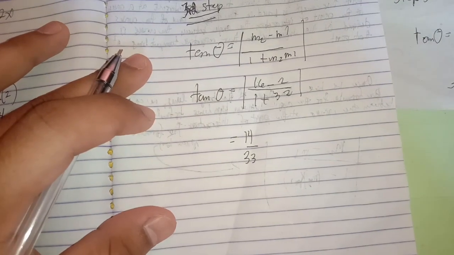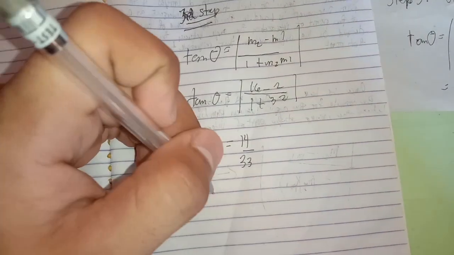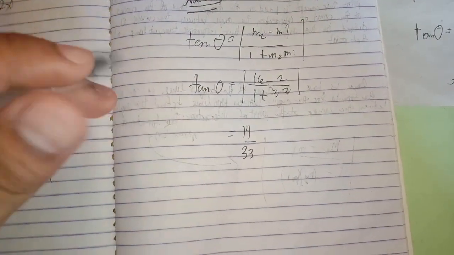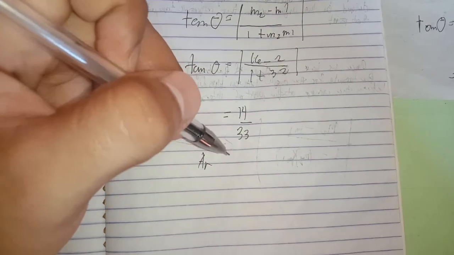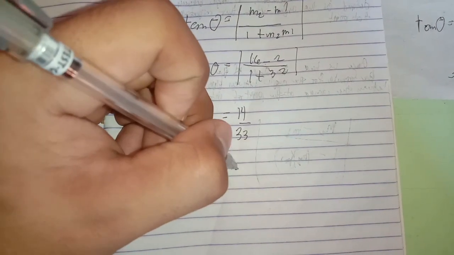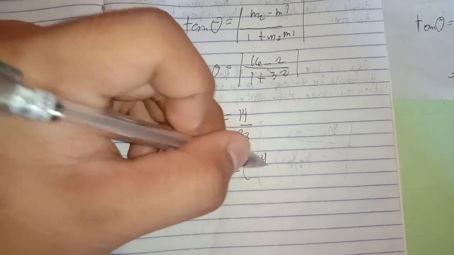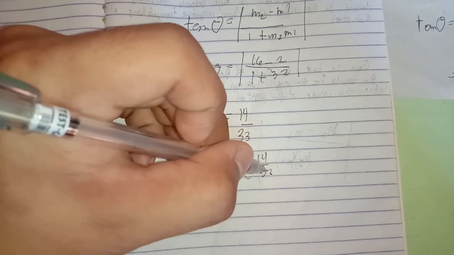So the last step is to get the angle. We have to input to the calculator arctan, the inverse of tangent, of 14 over 33.